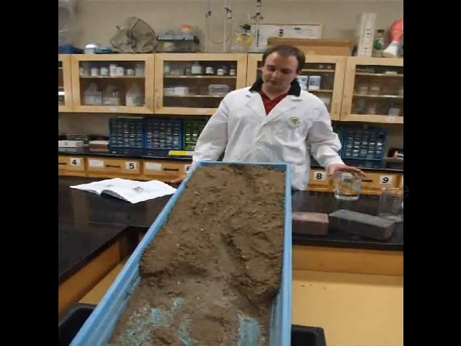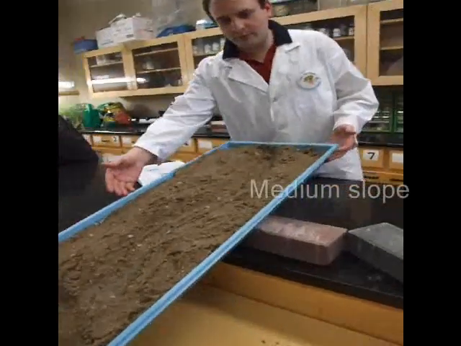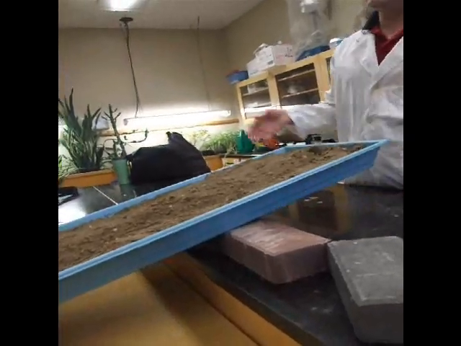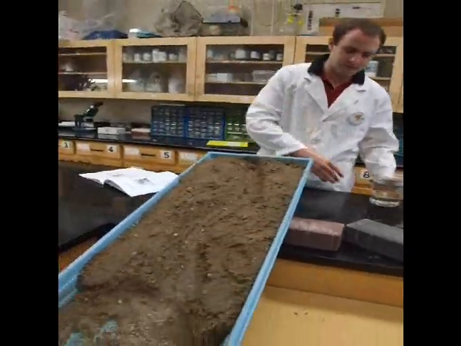So we're going to start trial number 2 here. Now you'll notice that the slope of the ramp has one brick underneath it, so it's going to be a little bit steeper in this case. So let's check it out.